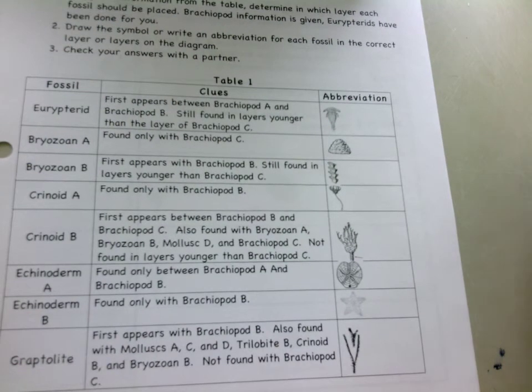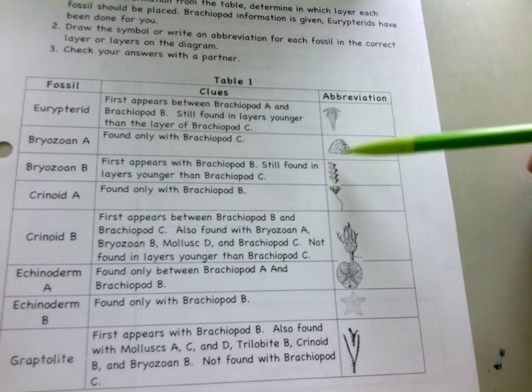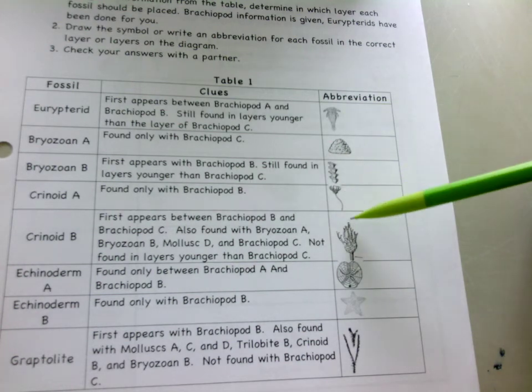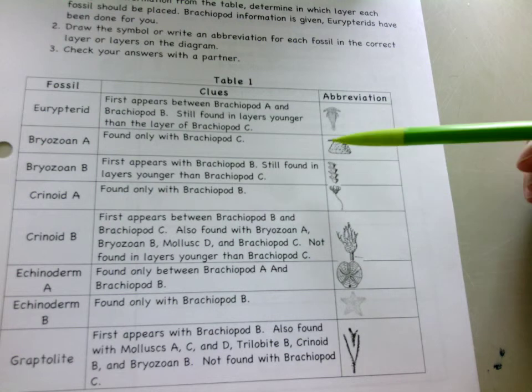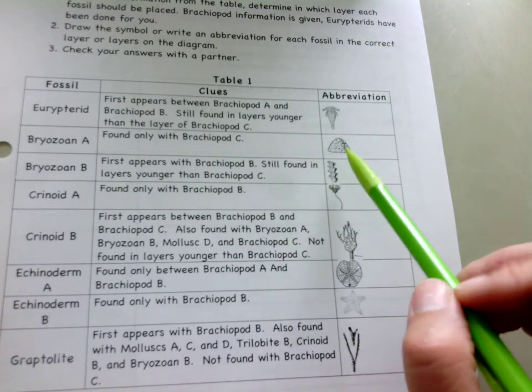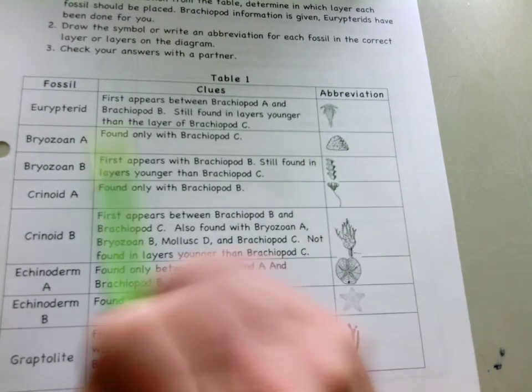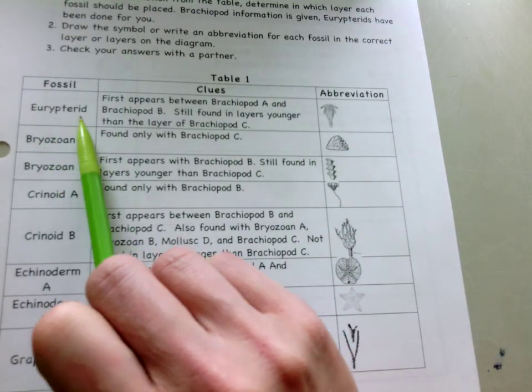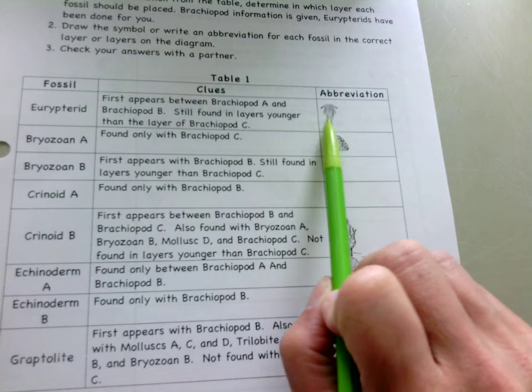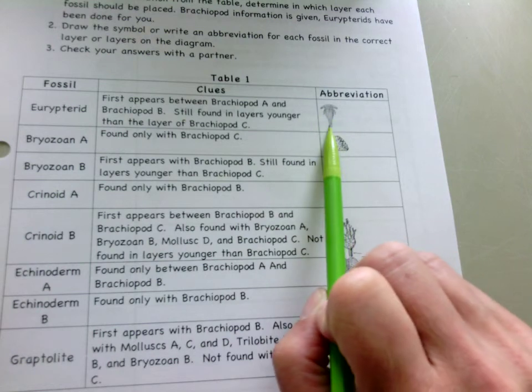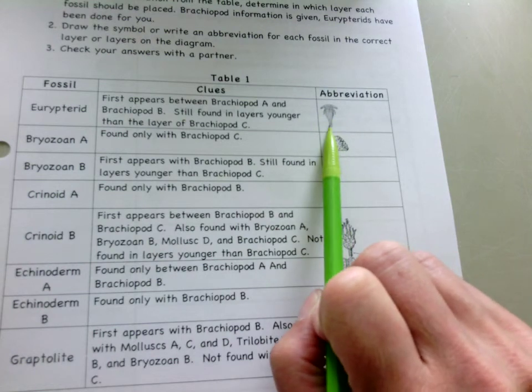Idea of fossil correlation. What we know from biology is the order that different species have evolved in, and we can use that to help us date rock layers. What we've got for you is a puzzle to solve. The first fossil, Eurypterid, has been done for us, and you can see that would be this little lobster-looking critter here.